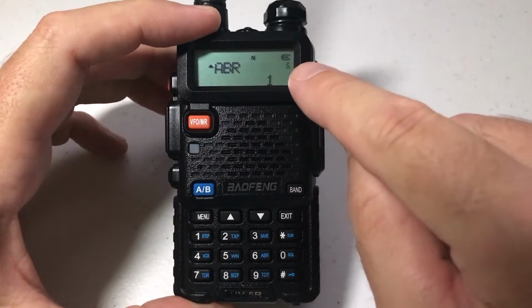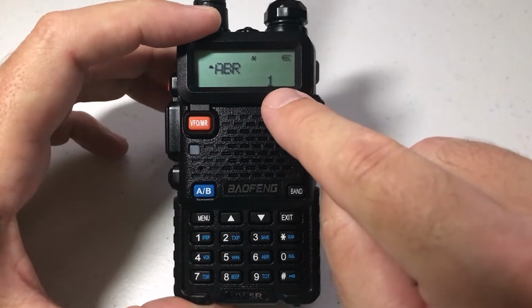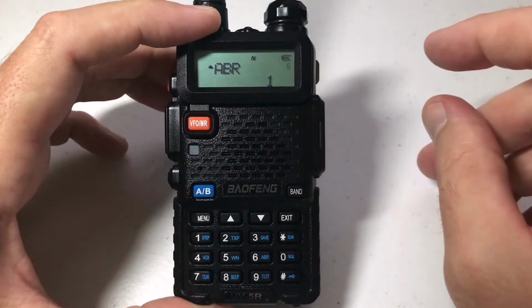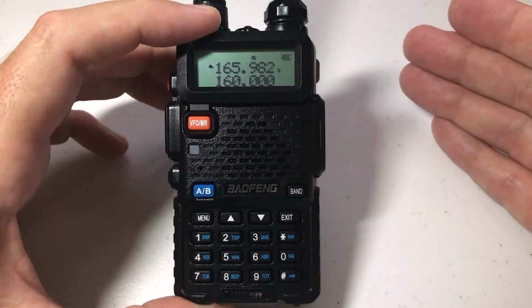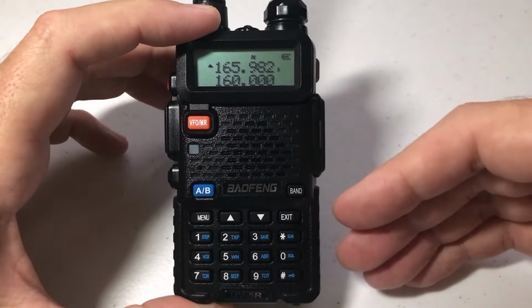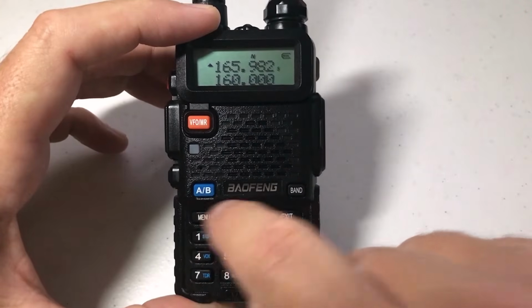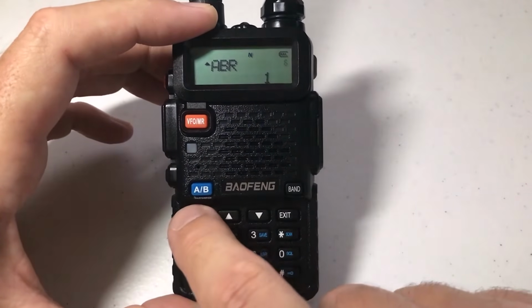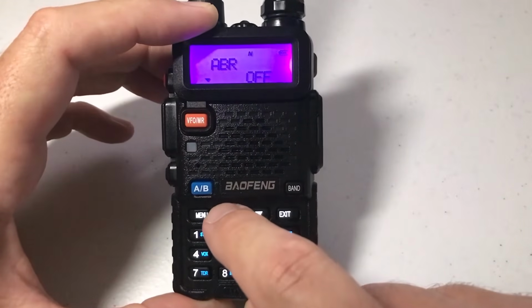It says ABR. You should see 6 blinking up here in the corner, and then you should see a time display here, which is your current setting. Now, depending on the model that you have, you could have different options in here. Mine is a 0 to 10-second duration. So I'm going to press menu. I'm going to press menu again while I'm on that, and now I can edit this setting.